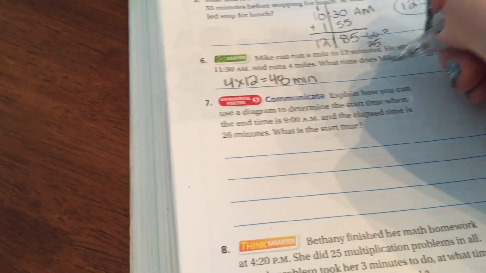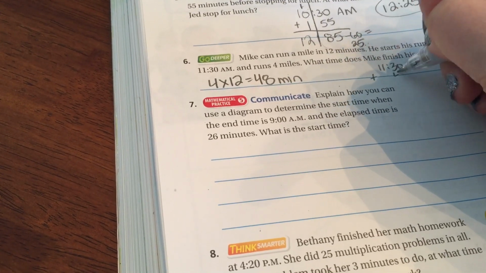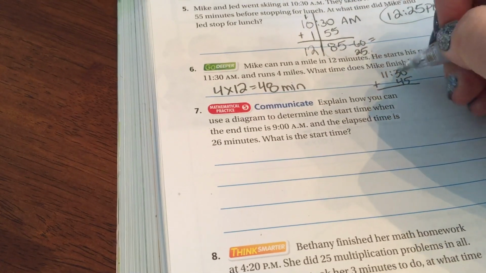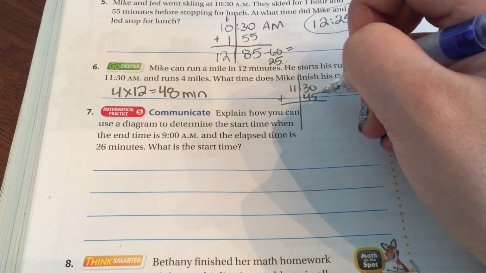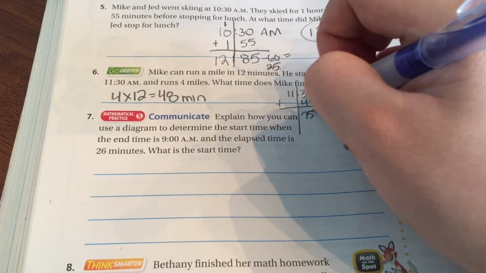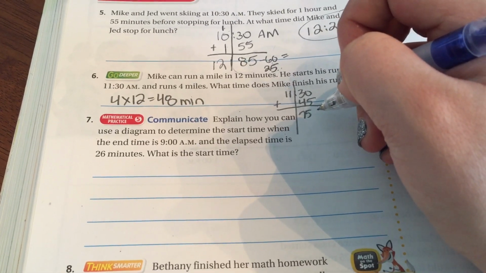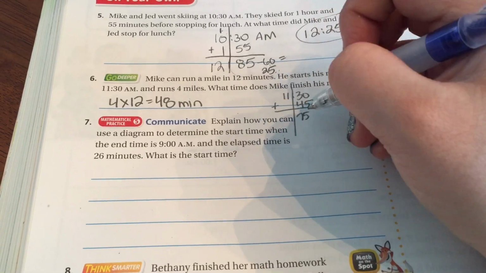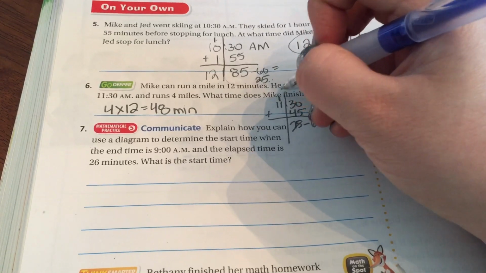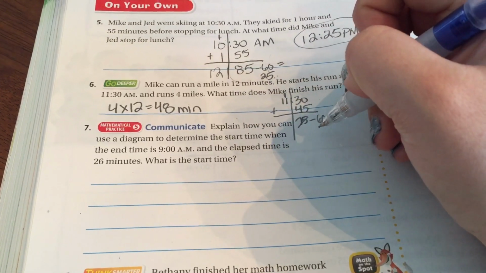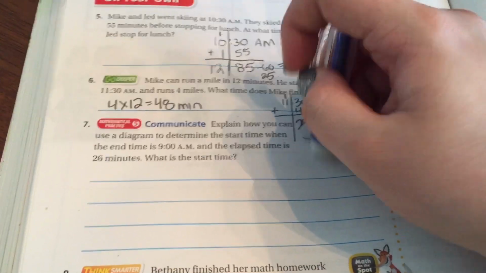If he started at 11:30 and he went for 45 minutes, make sure you can see that okay. That would be 75 minutes, but again, 75 is more than 60, so I can't leave the 75 in that minute spot. I have to turn it, take out an hour, pop the hour over here. So I'm going to take away 60. I'm going to take away 60 minutes and turn it into an hour over here, which means I've got 15 minutes left over here.